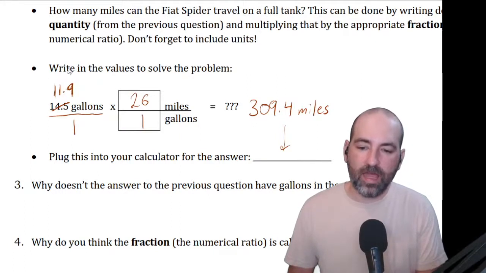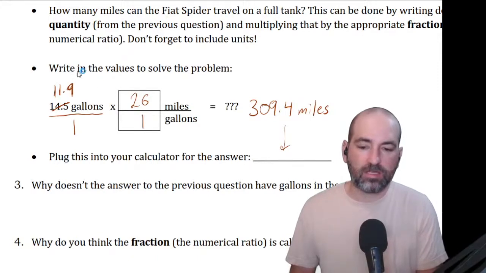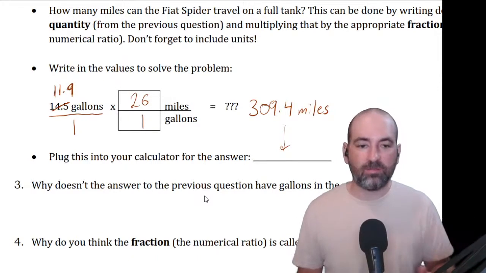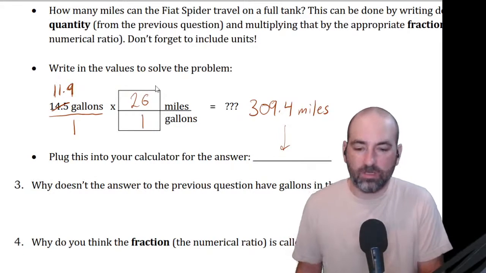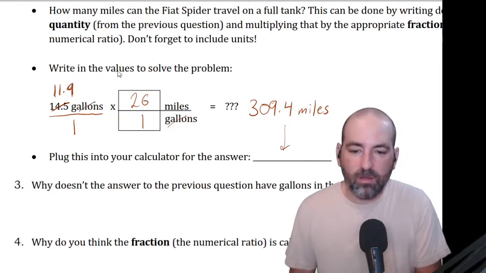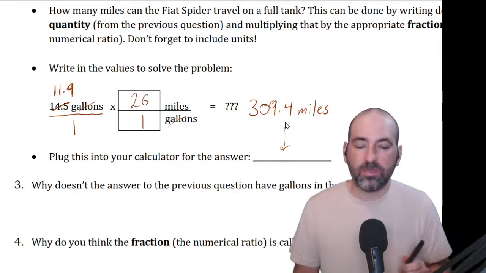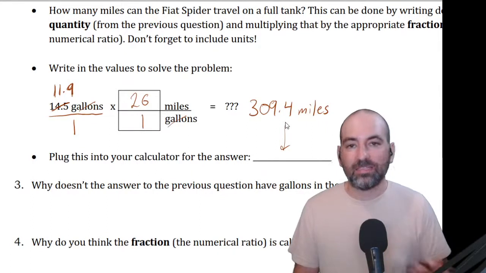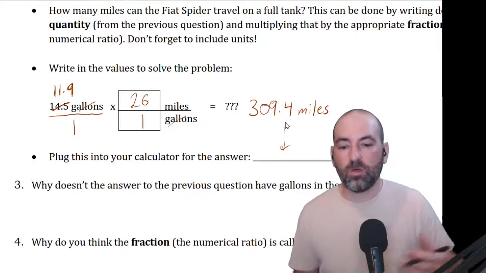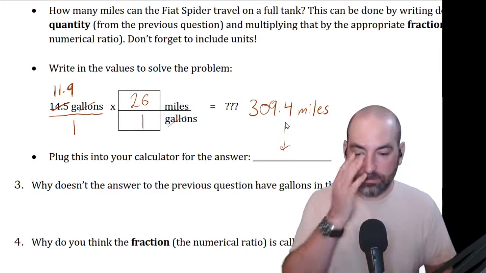So if we divide gallons by gallons, then those actually cancel out to 1, because anything divided by itself is 1. So we can say gallons divided by gallons is nothing, is no unit. And that means that we're left with miles as our answer. And that's really going to be the key to a lot of the problems in this chapter: following the units, canceling the units that you start with and don't want anymore, and then ending the problem with the units that you do want.